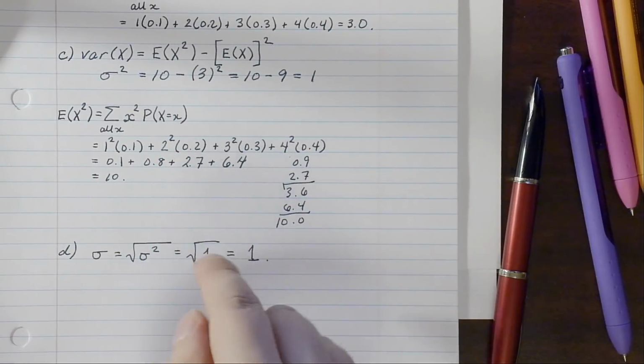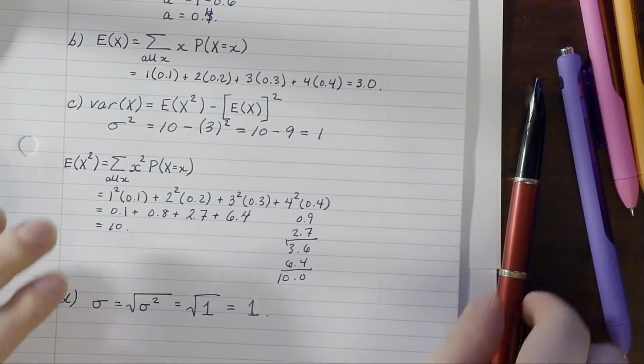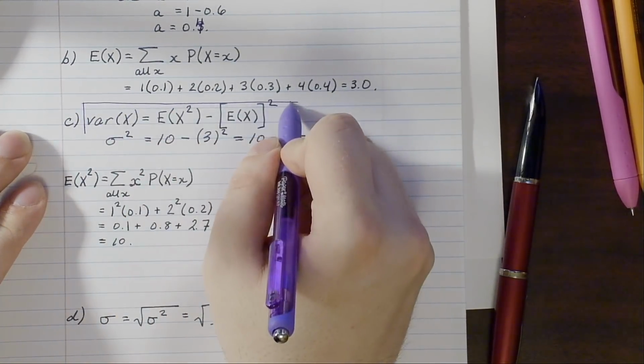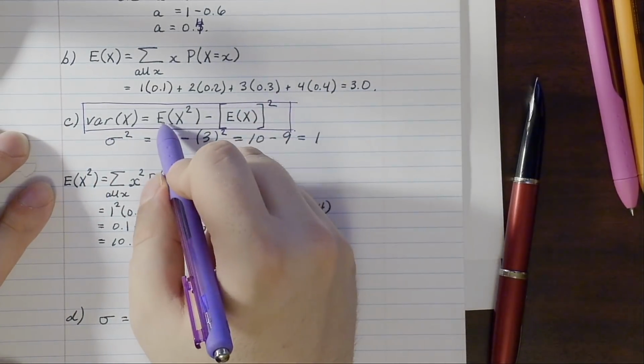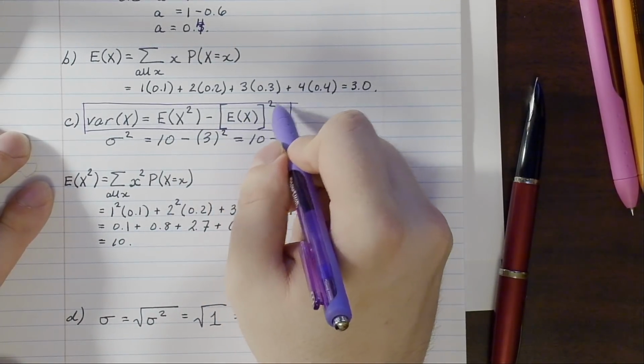So the question was why did I minus a 9? This is my formula for the variance: I have the expectation of x squared minus the expected value all squared.